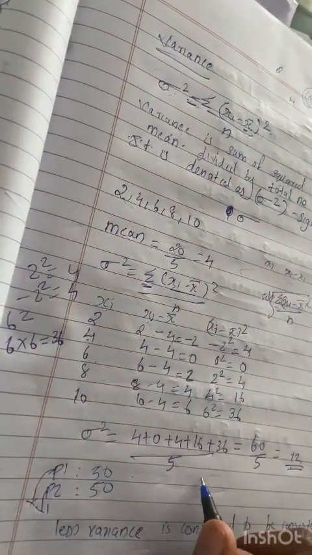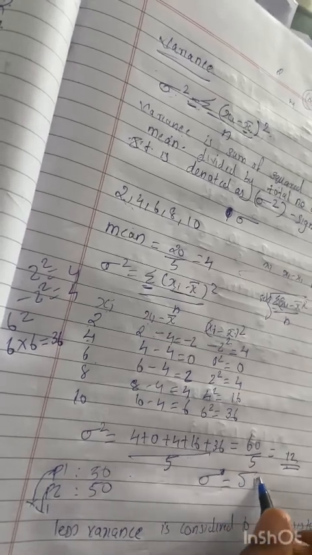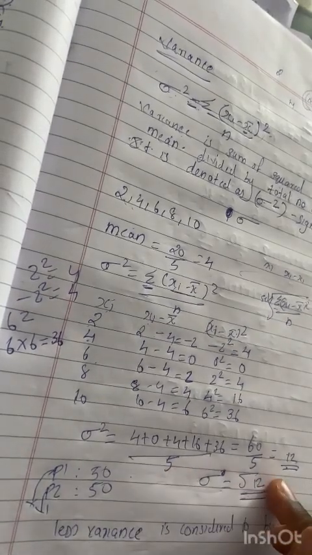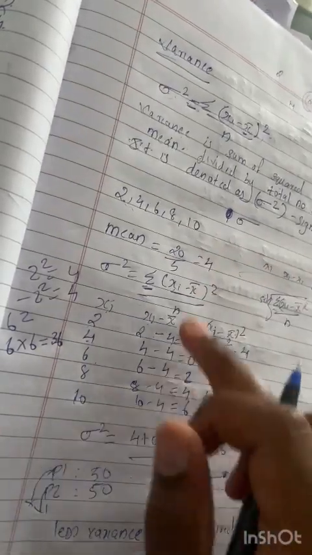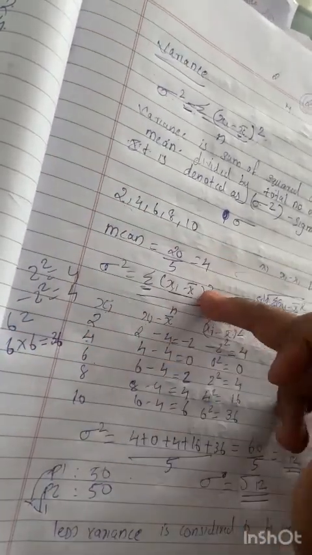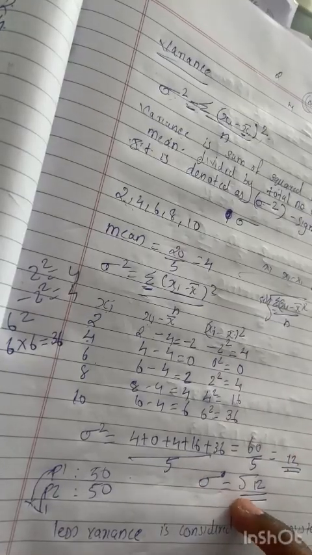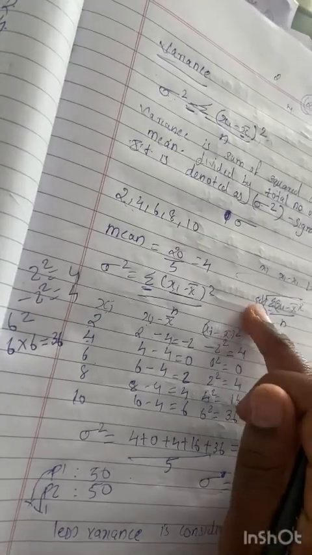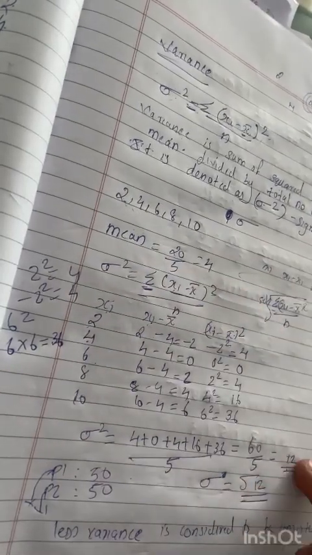So the answer for standard deviation is nothing but sigma is equal to root 12. This is nothing but your answer for standard deviation. So while writing the notes for standard deviation, write the same question and do the same steps, and at last write sigma is equal to root 12, because standard deviation is what? Root of this particular term, right? So I will be writing root of this answer.